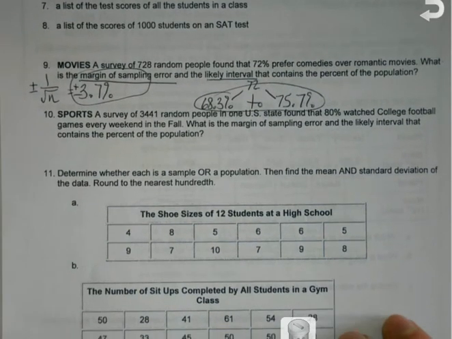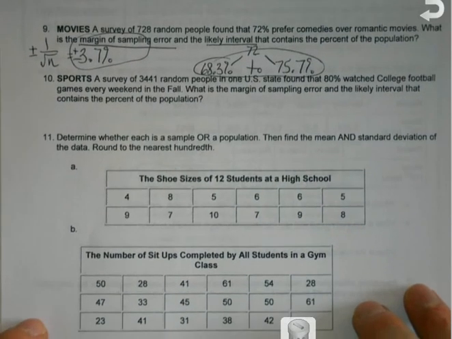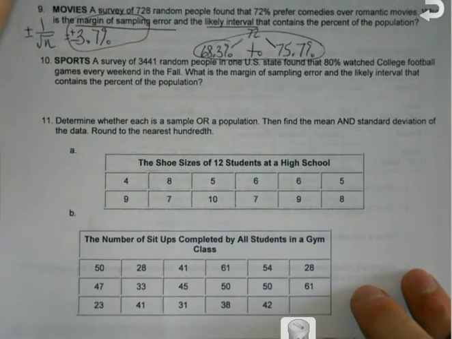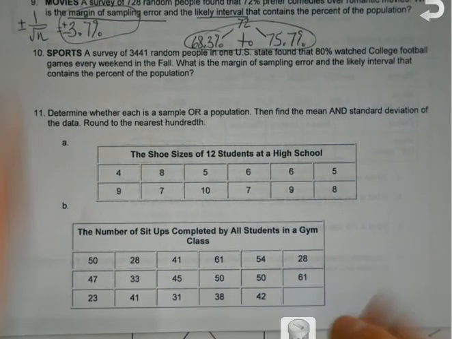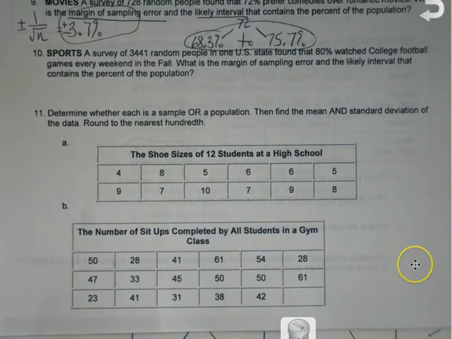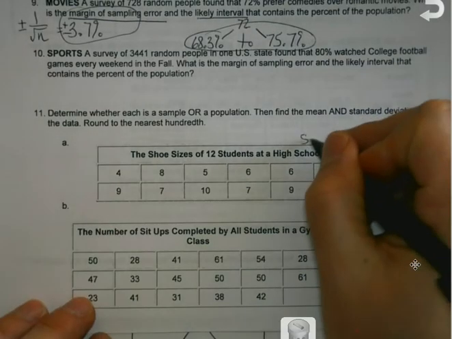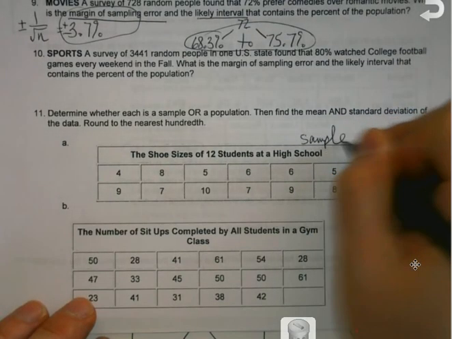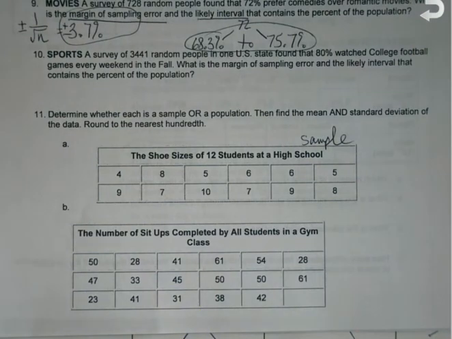And then I want to do one more down here. Let's pop down to 11A here. Okay, determine if we're a sample or a population. Then find the mean and the standard deviation of the data. So, let's see here. If we're doing A, are we in sample or population? Sample. Because we just have 12 students. And unless that's a really small high school, that is not all of them.